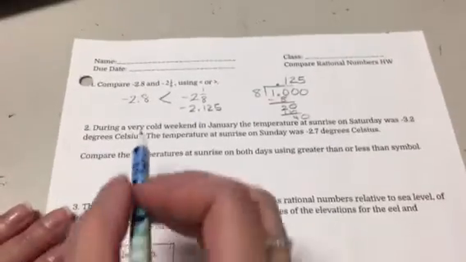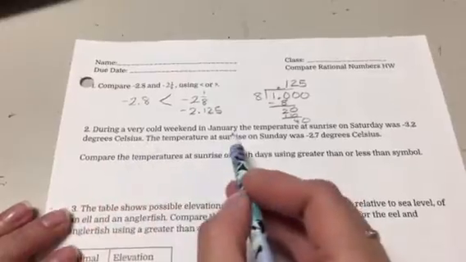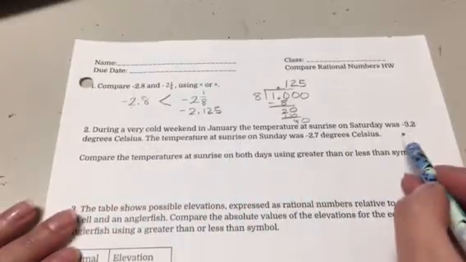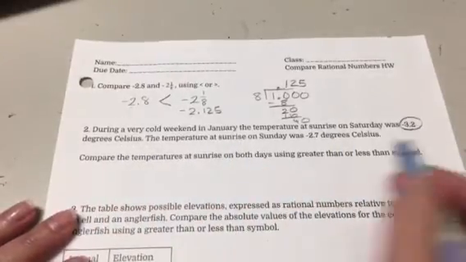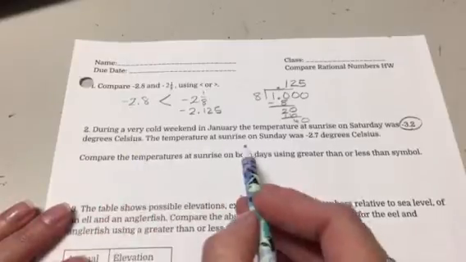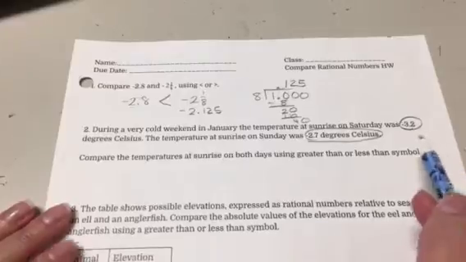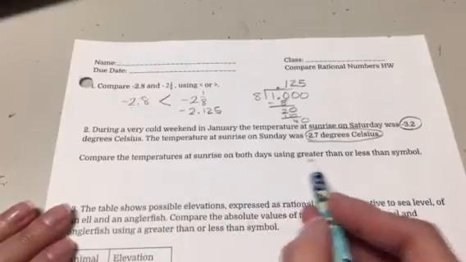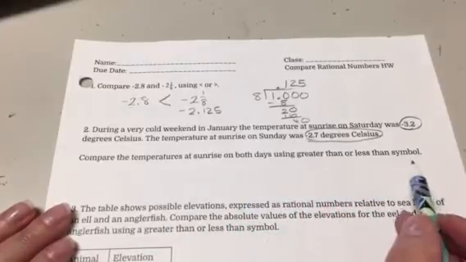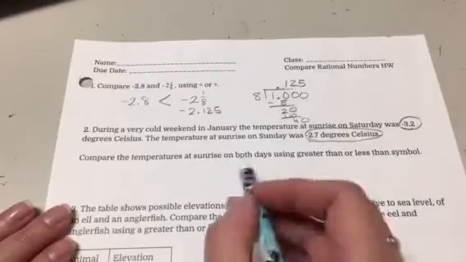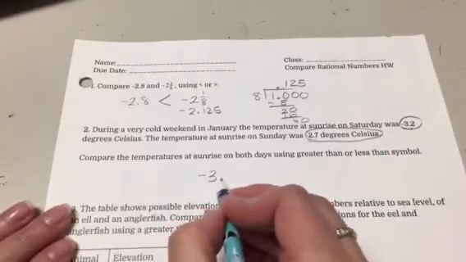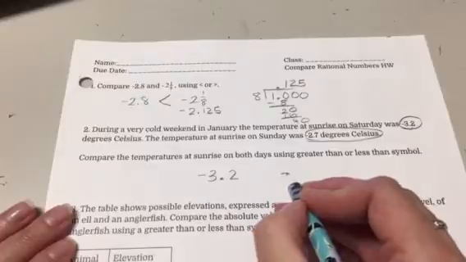All right, take a look at number 2. During a very cold weekend in January, the temperature at sunrise was negative 3.2 degrees Celsius. The temperature on Sunday was negative 2.7 degrees Celsius. Compare the temperatures using greater than or less than symbol. So this one's a little bit easier. They already have both numbers as a decimal for you.